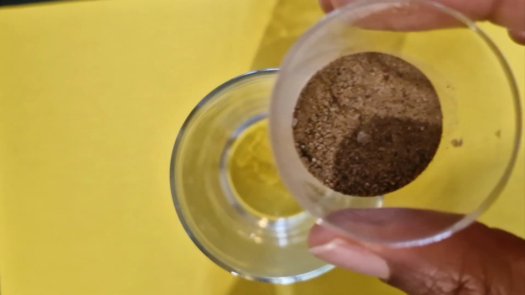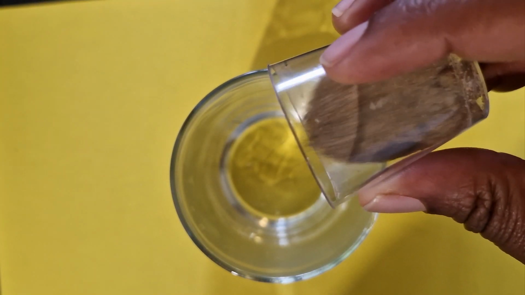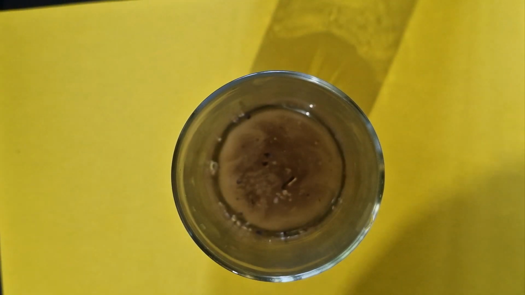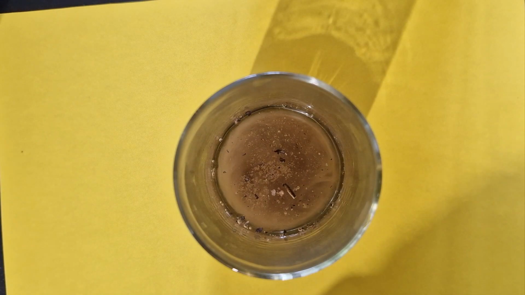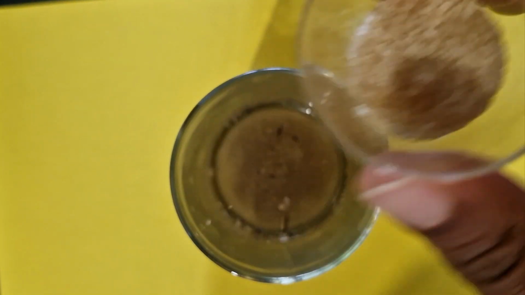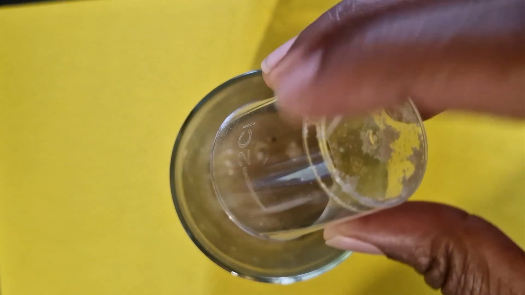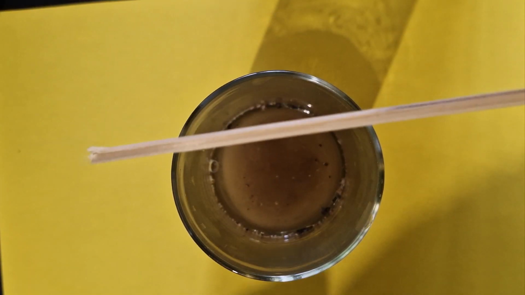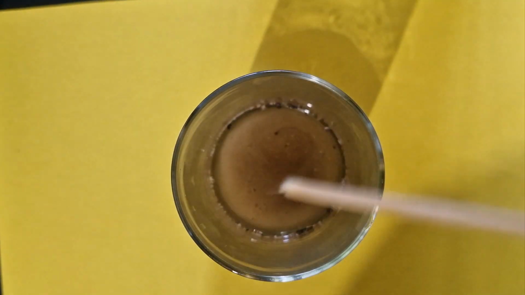I'm going to add it into the water. Right, there we are. And then I'm going to add my sugar as well.